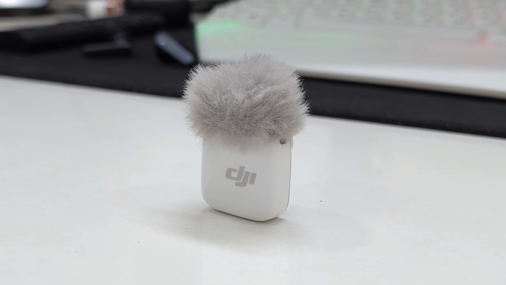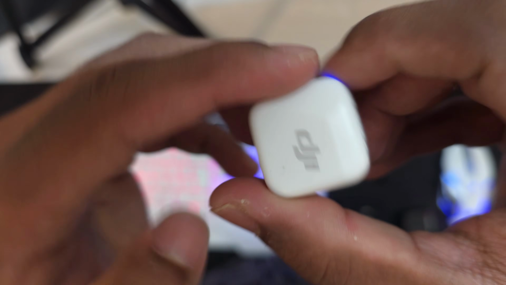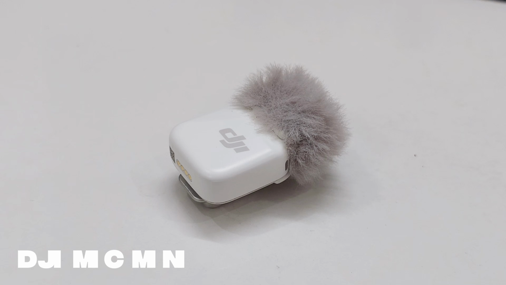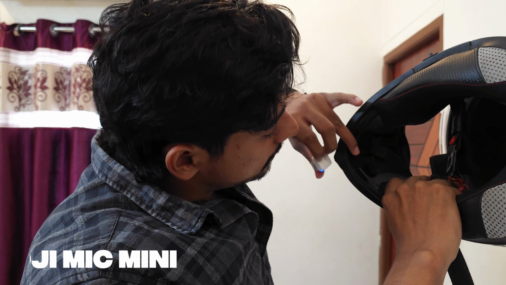So this is the microphone I am currently using to record this video. Now what I do is mount this DJI Mic Mini directly to the straps that are here, right in front of my mouth. You have to do a few settings to make this work. If you just directly mount this Mic Mini right in front of your mouth, it will start clipping.